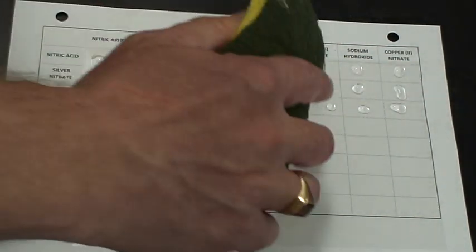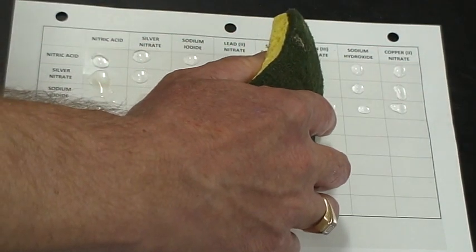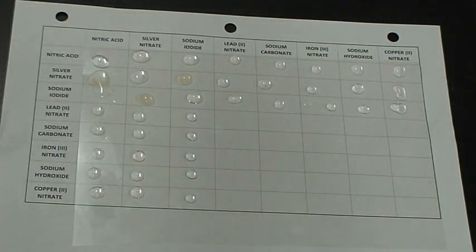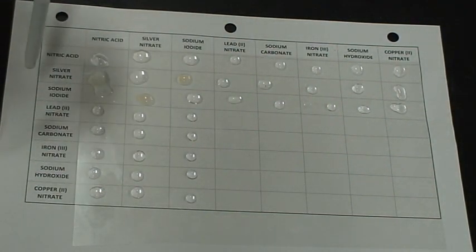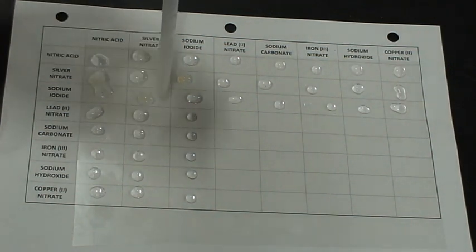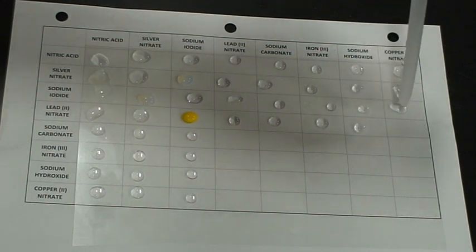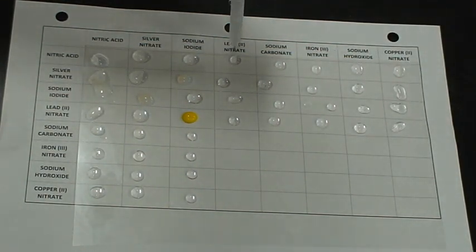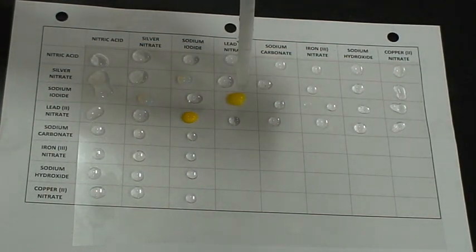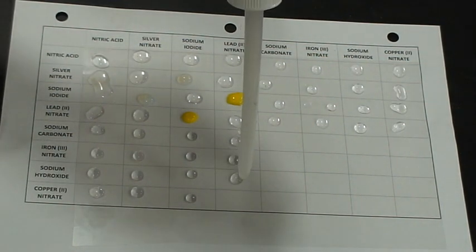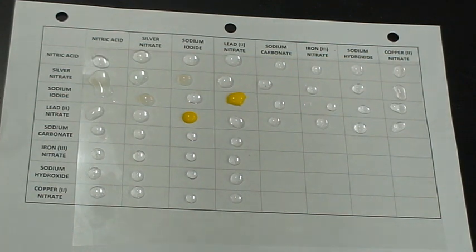Add lead nitrate going across. I'll go sodium carbonate.